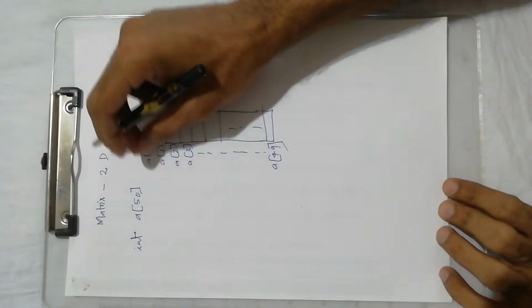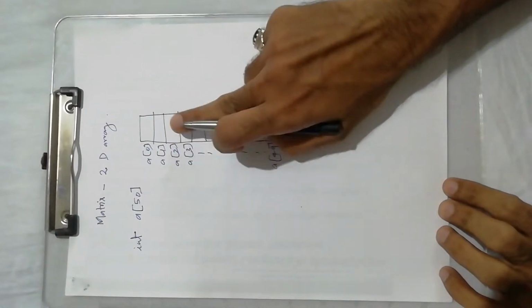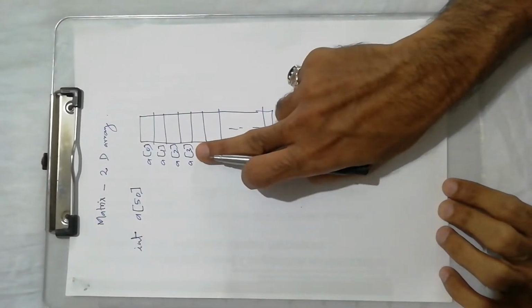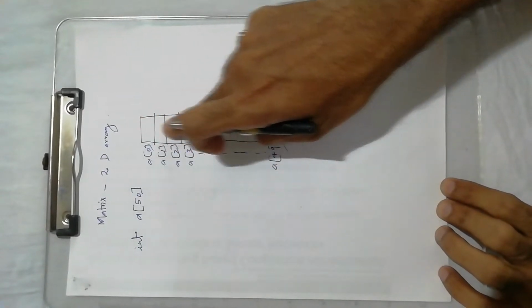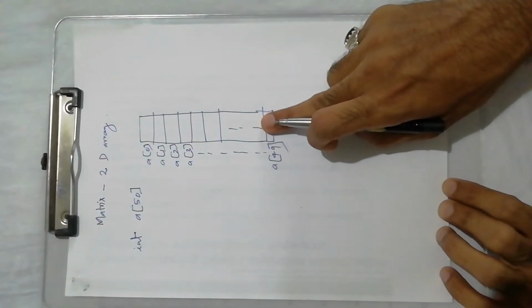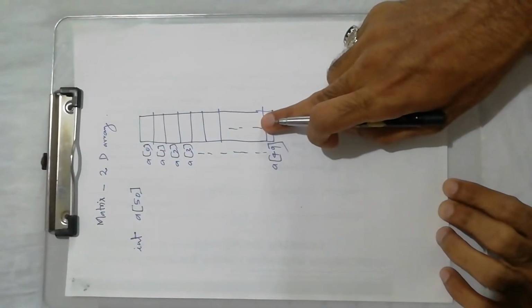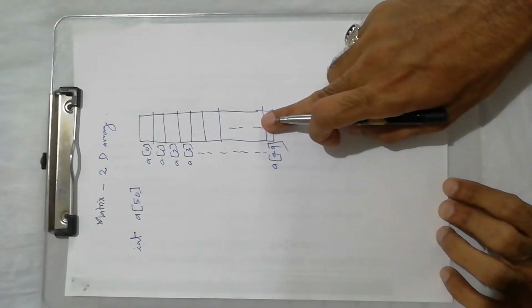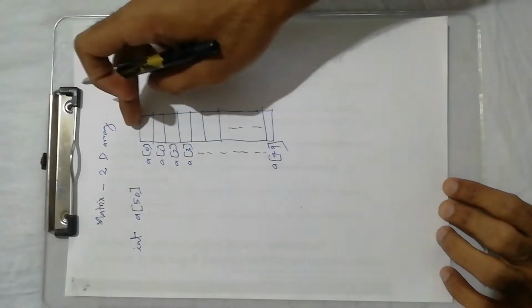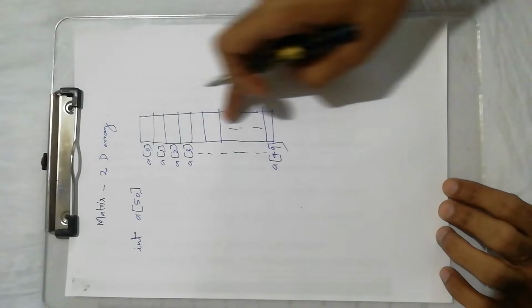First location a[0], second location a[1], third location a[2], fourth location a[3]. Like that, each memory location is indicated using an index value: a[0], a[1], a[2], and so on. This is a one-dimensional array. It's a linear one-dimensional array.